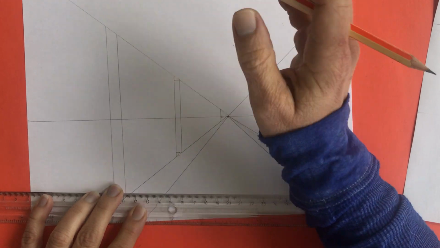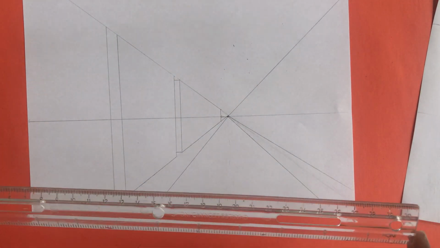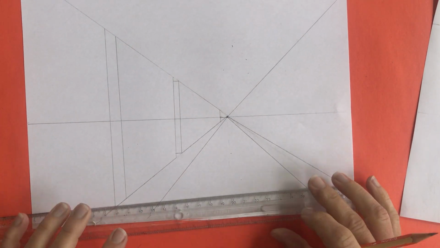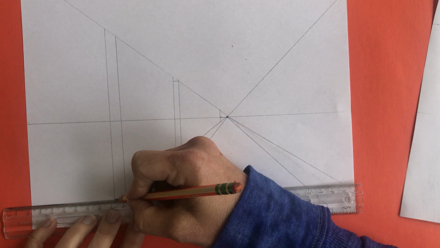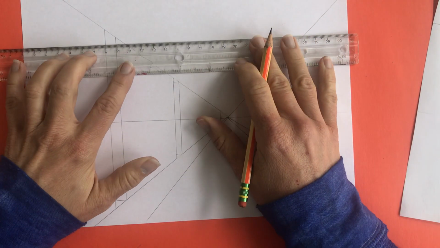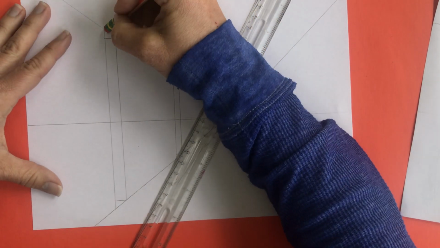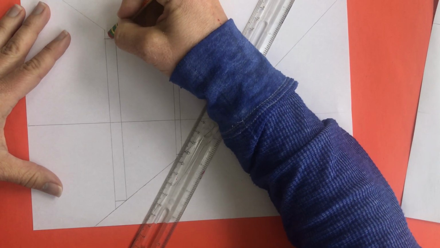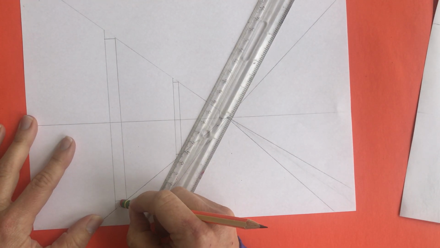Remember, when I'm working in perspective, I want a nice clean piece of paper, a straight edge, which if you are at home, like me in the COVID stay-at-home orders, and you don't have a ruler, an edge of a cereal box works great, a spine of a book works great, a box of noodles works great, anything that's straight works great. There you go.